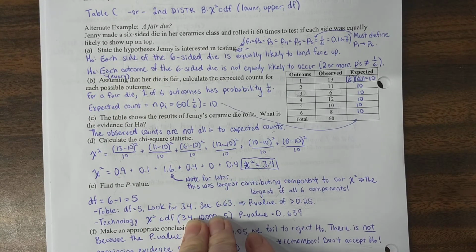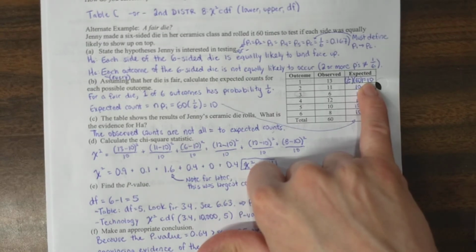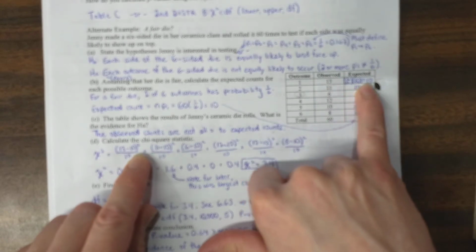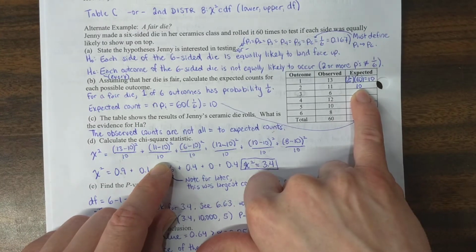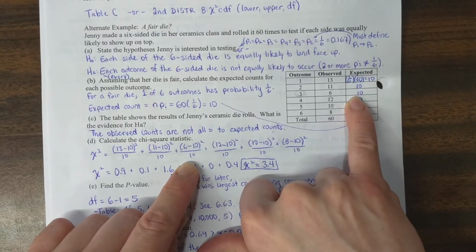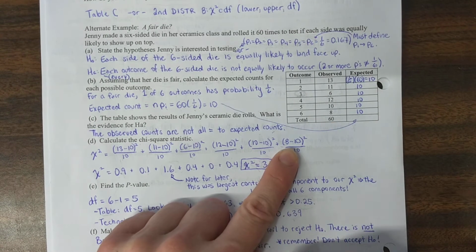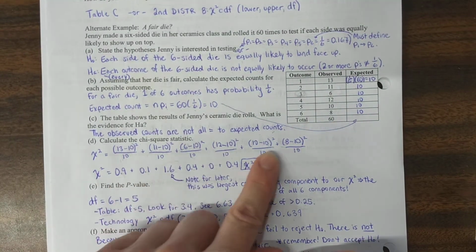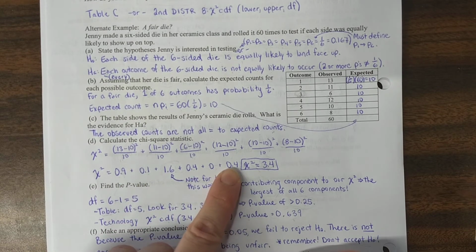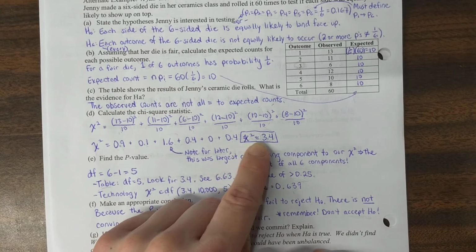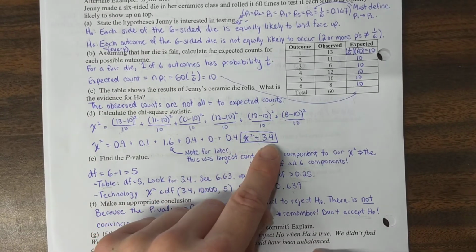Calculate the chi-square test statistic. Chi-square is equal to the sum of each observed minus the expected, squared, over the expected. So we have 13 minus 10 squared over 10, 11 minus 10 squared over 10, 6 minus 10 squared over 10, and so on for each of the components, 12, 10, and 8. Then what I did is I worked downward and I showed each of those components so that I can look at them and do a little analysis afterwards. Chi-square, though, is equal to the sum of all 6 of those components, and it's 3.4.